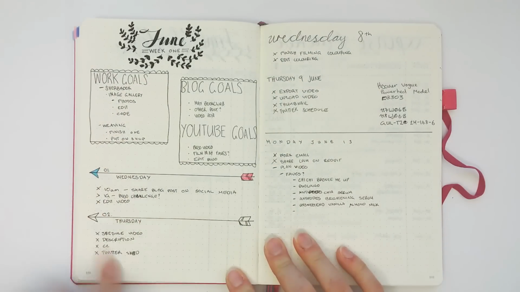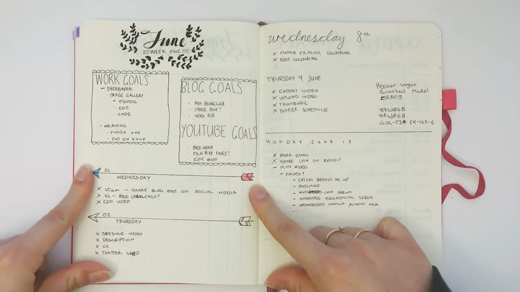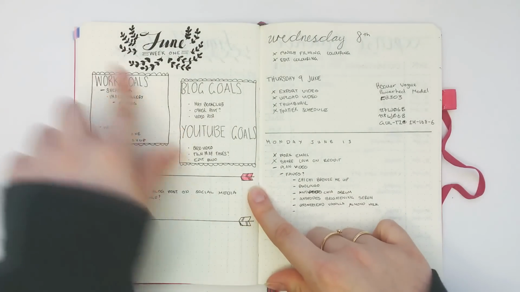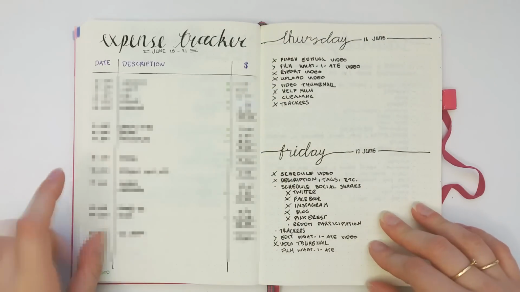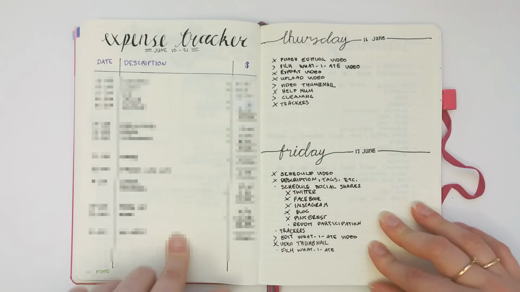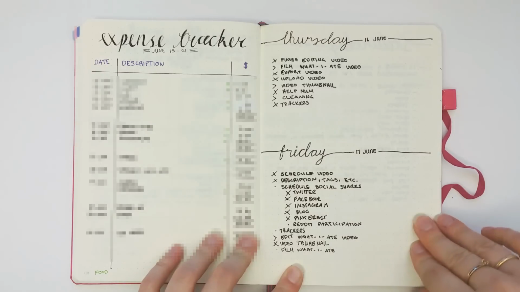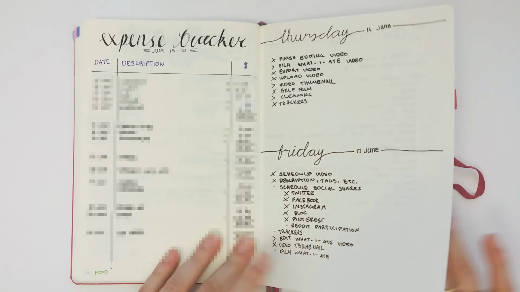June week 1, did this, not fond. I don't know, I mean it's okay, but maybe not with this stuff. Expense tracker, which I have put on YouTube, I will link to that video. And I like this style. I still really like how that looks.